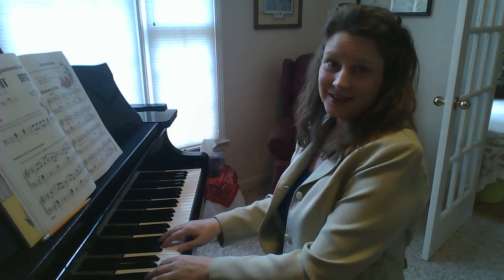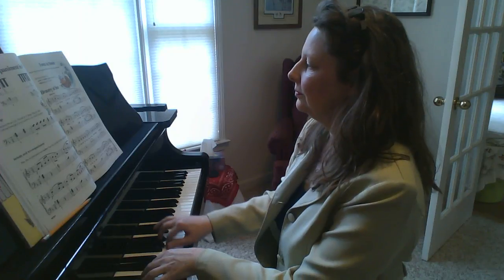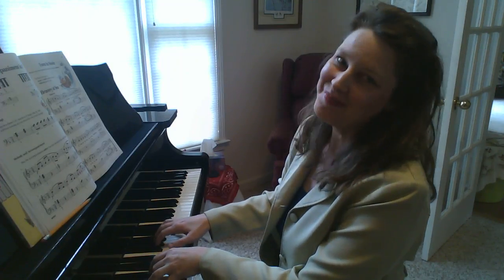Or if you don't have a key signature, but you know that there are still some notes that are wrong, double check: does the note have a sharp symbol in front of it? Does it have a flat symbol in front of it? Is there something that you're missing there? So now when I play it, it sounds much better.